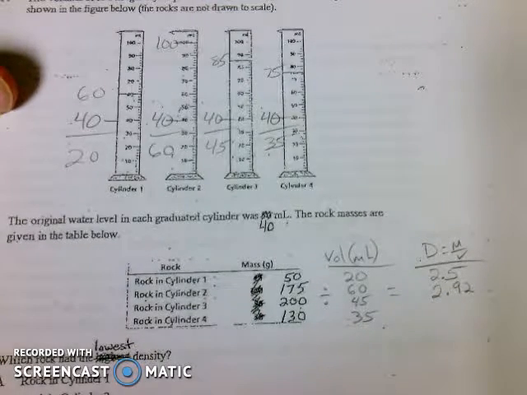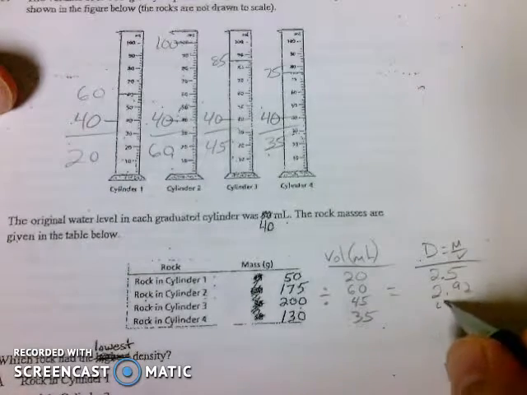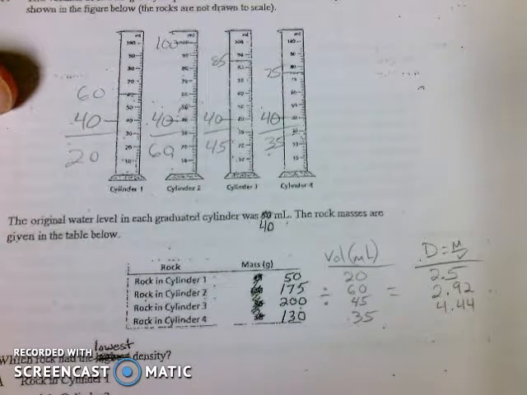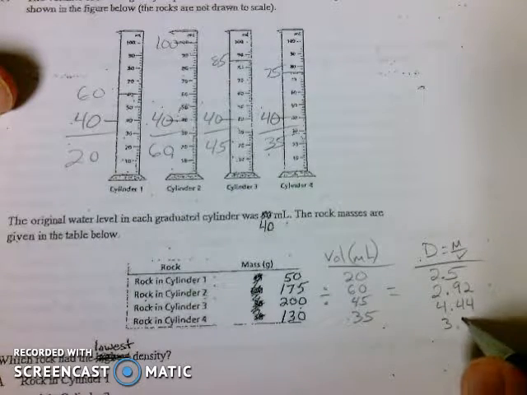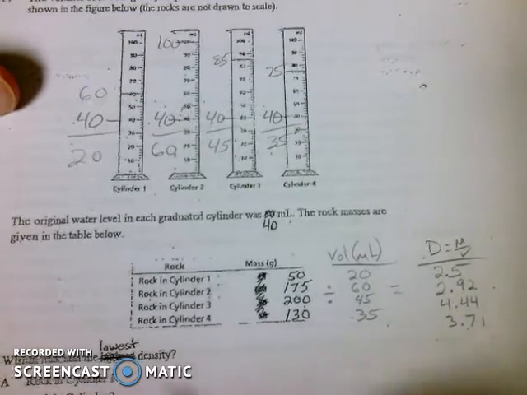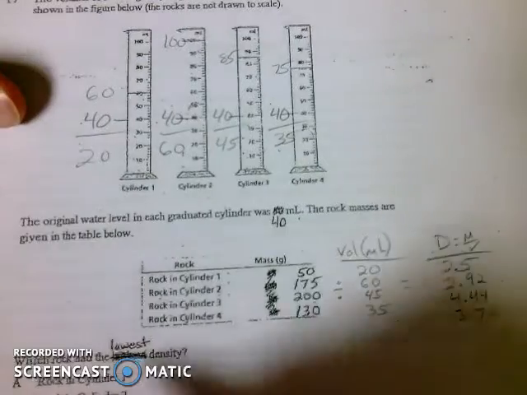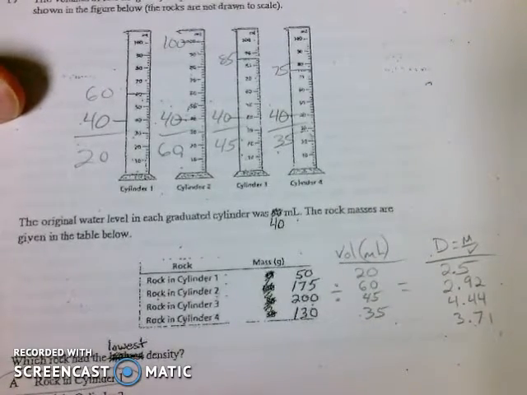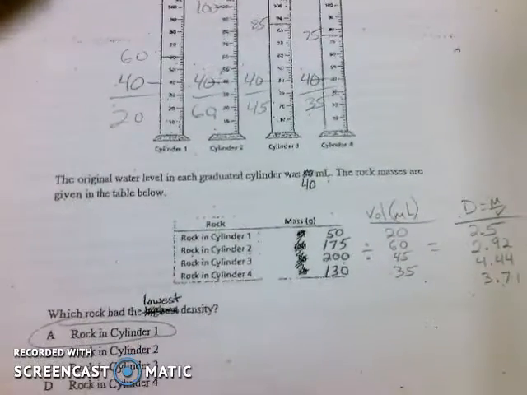200 divided by 45 is 4.4. That's pretty high. And 130 divided by 35 is 3.7. All right, 3.71. Okay, which one had the lowest density? Well, that would be rock and cylinder 1. Okay, 2.5 is a lot lower than the other options. Okay, awesome. So I just circled rock and cylinder 1.